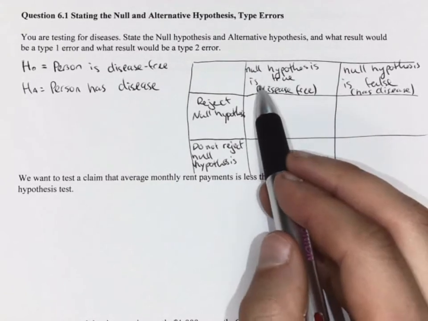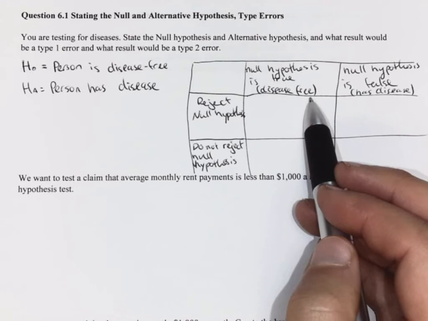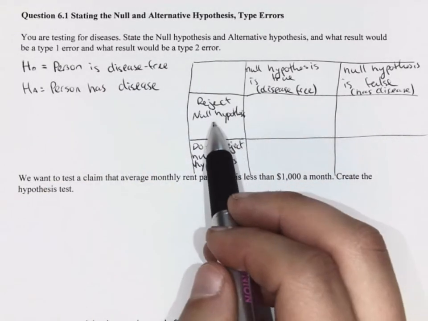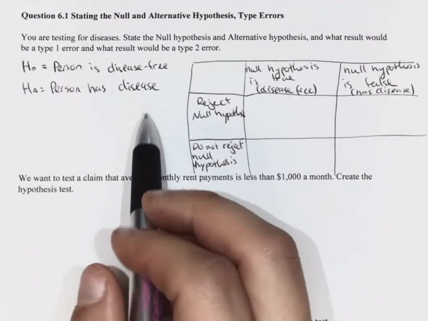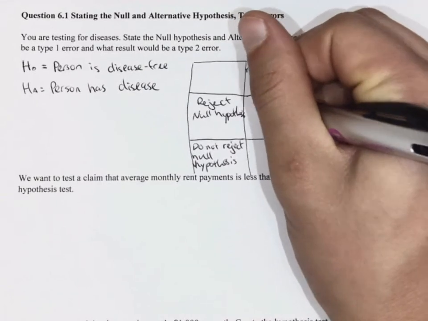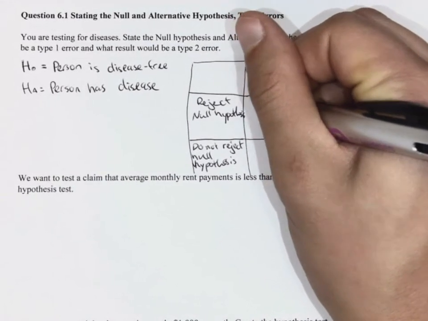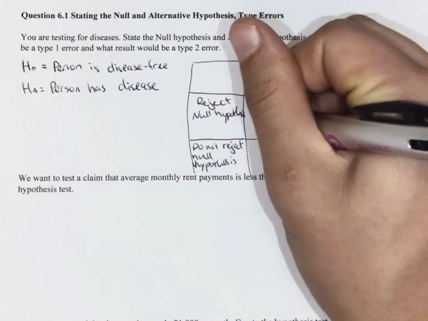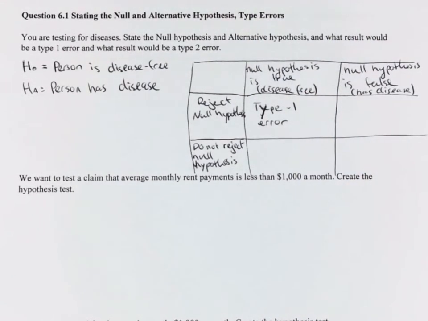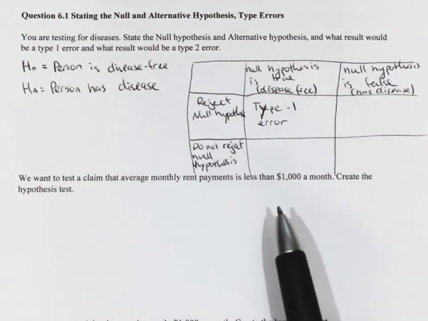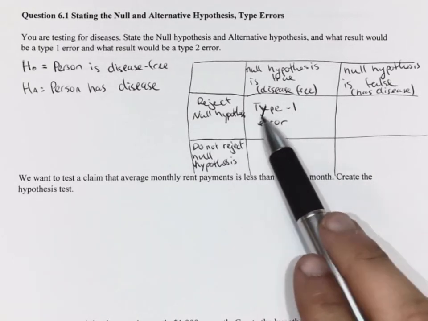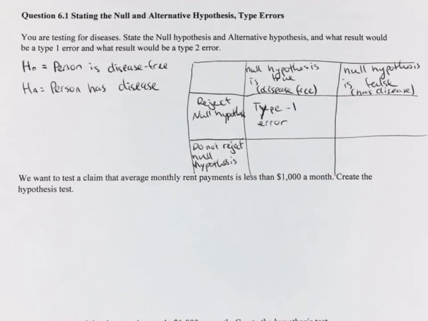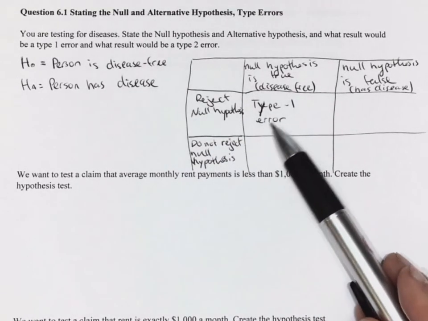So when the null hypothesis is true, the person is disease-free, but the doctor, whoever's testing for diseases, rejects the null hypothesis, so states that the alternative is more likely, what we would have is a type 1 error. So a type 1 error in the medical world is known as a false positive. So they falsely received a positive that the person has disease. So in this case, the doctor would begin prescribing medication.